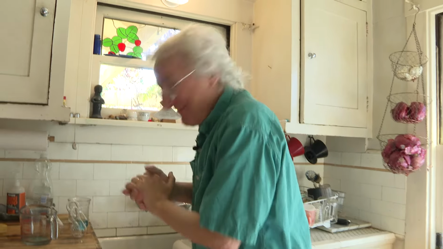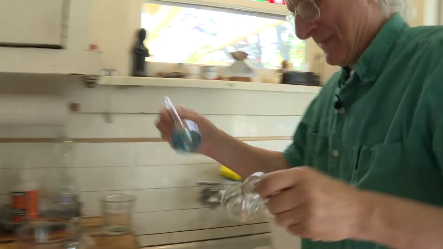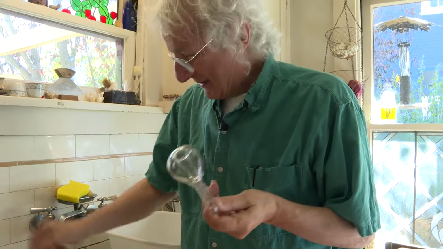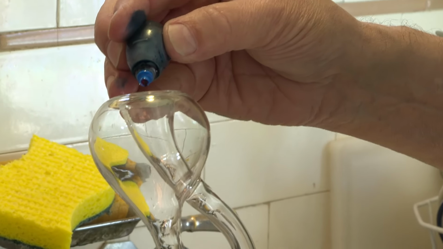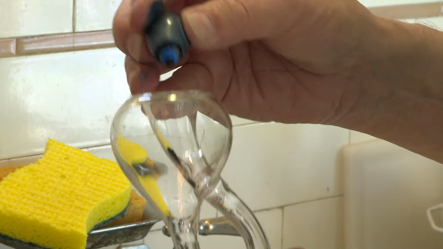So, how do you fill a Klein bottle? Well, step one, for me, I'll put a drop of food coloring in. Boop.